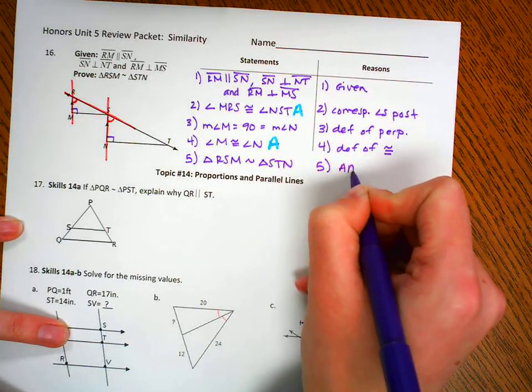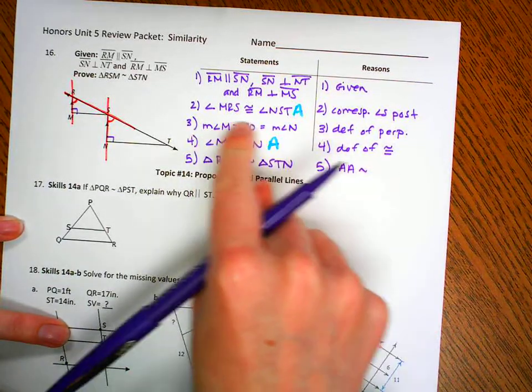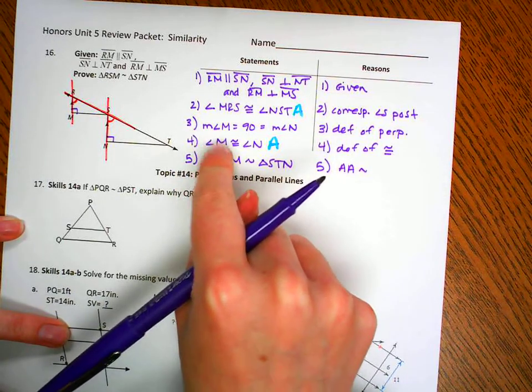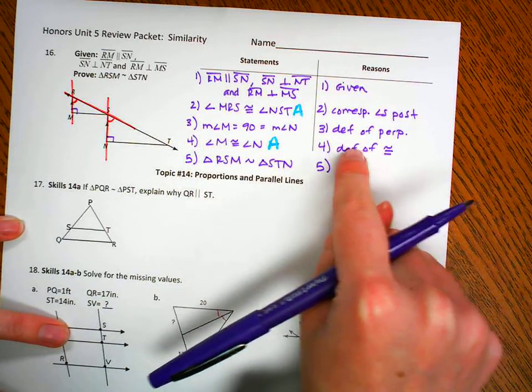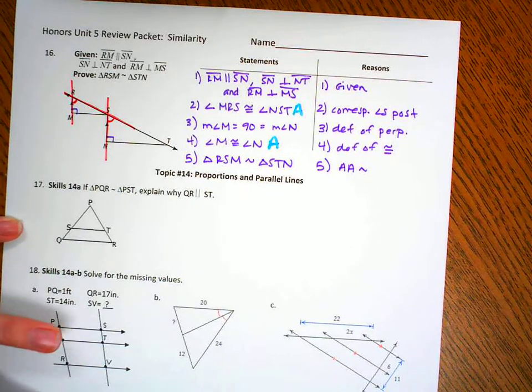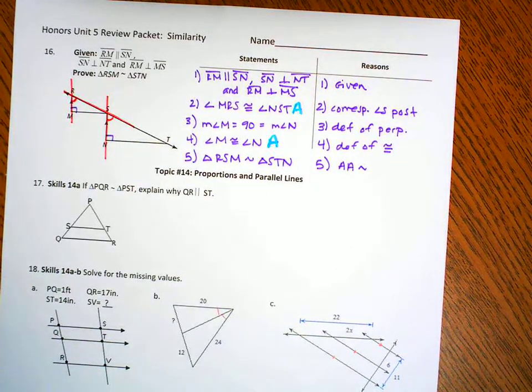My guess is a lot of you wouldn't have thought to do this step 3. If you had only had step 4 here, you would have put your reason as definition of perpendicular or something like that. That would have been fine for now, but this is something we're going to practice, how to be more explicit and more detailed in our proofs. So that's how I would do that one.